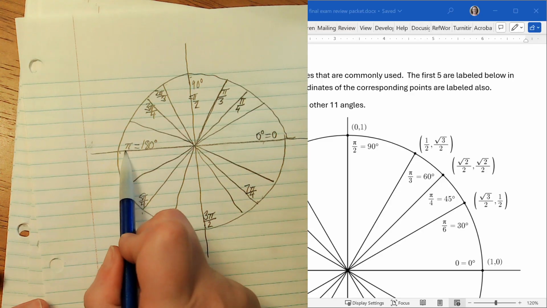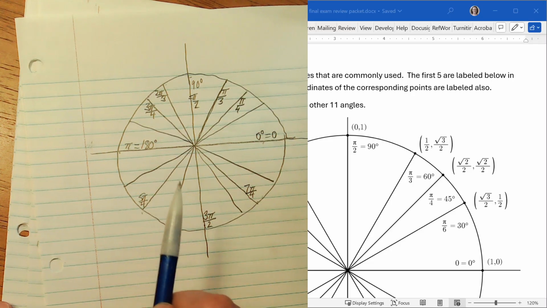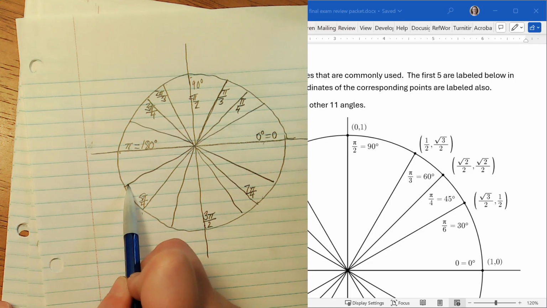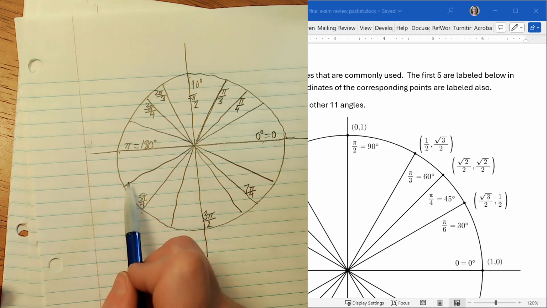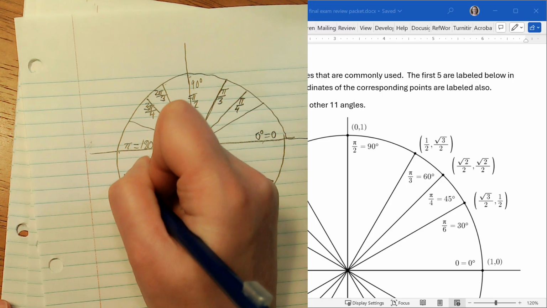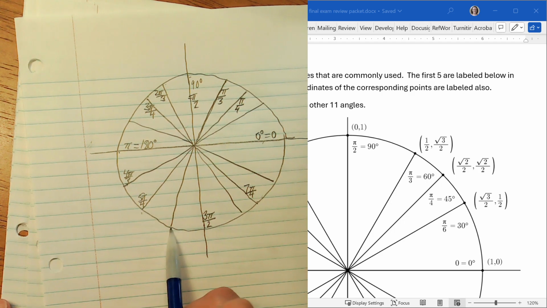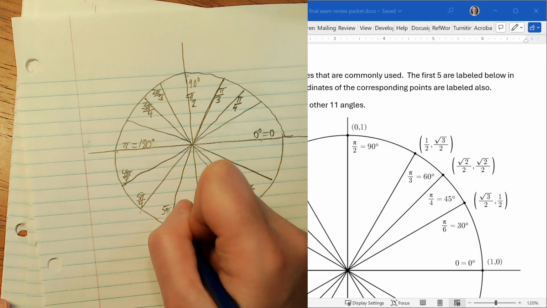All right, and then 3 pi thirds would be here, but that's the same as pi. So let's see, where's the next one? This is going to be the next one. My sort of unproportional drawing makes it look too small, but this would be 4 pi thirds. All right, and then 5 pi thirds is down here.